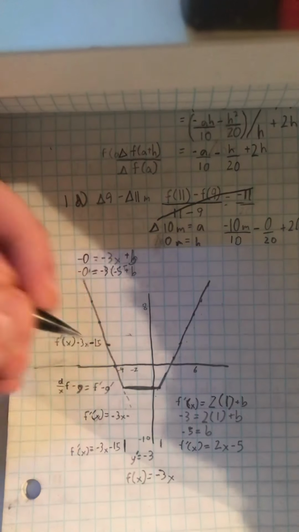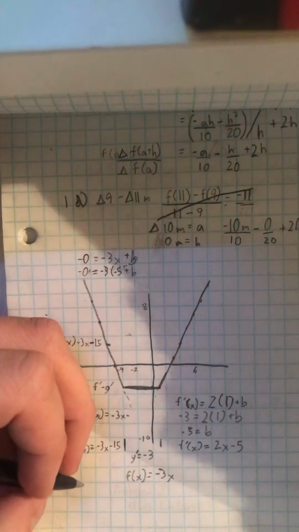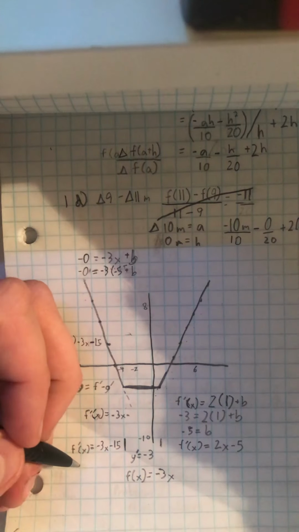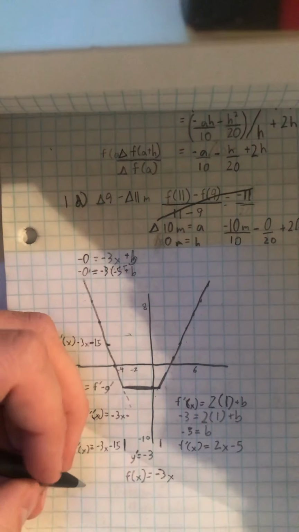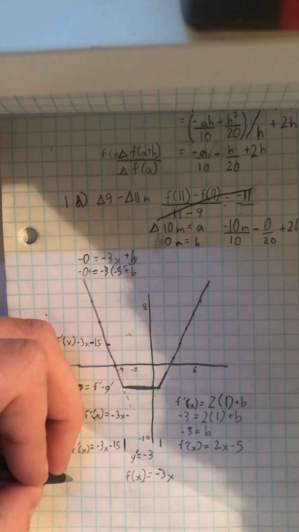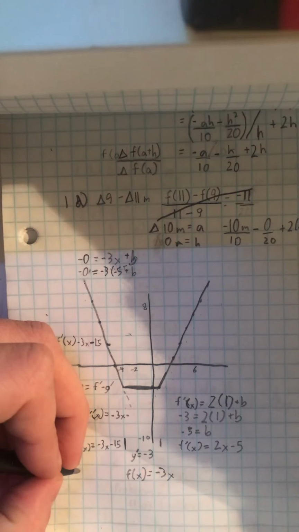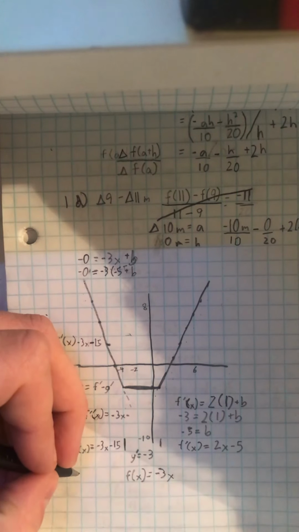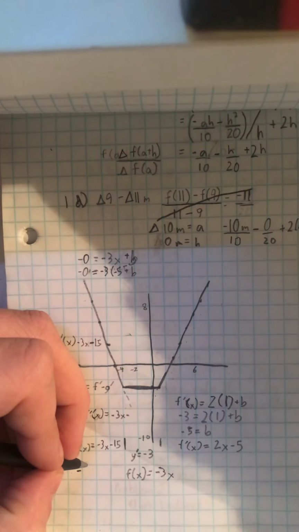So working backwards from that, if we take this portion, -3x, to get that it would have to be... -1/2?